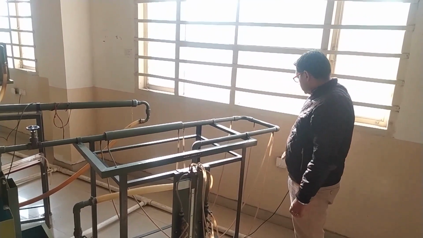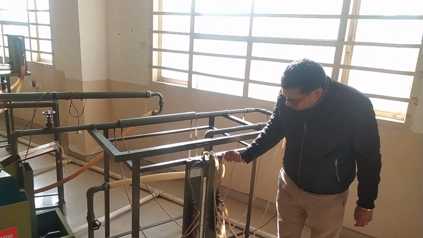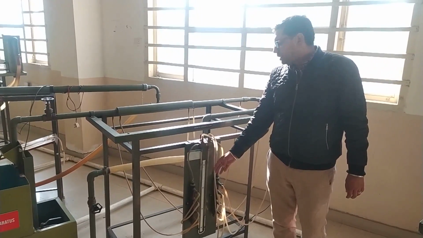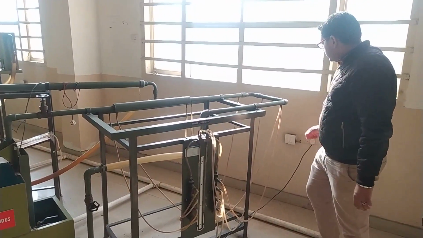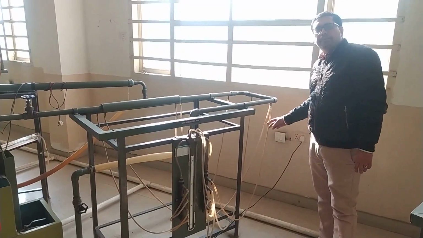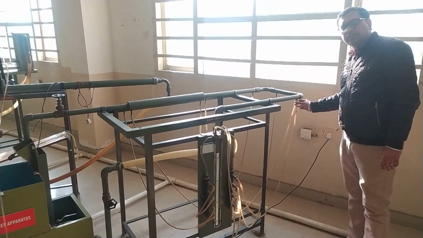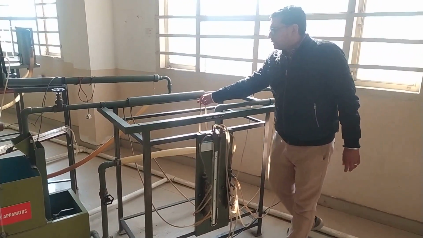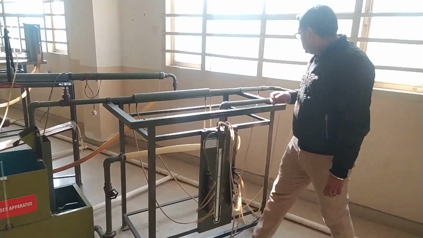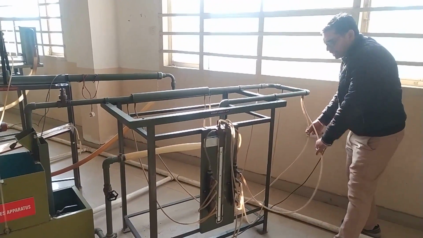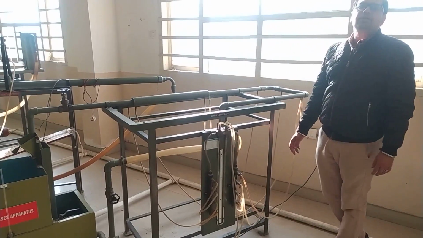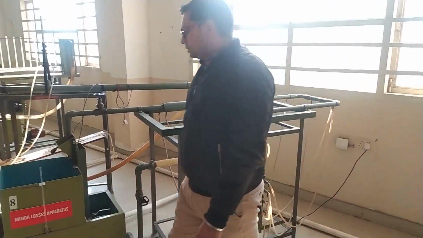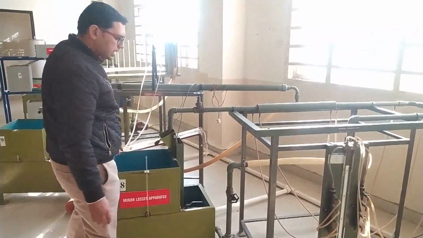You can see there is a manometer for the measurement of the pressure, in fact your head loss, and this manometer is attached to 8 tappings. You can see these are the tappings. There are a total of 8 tappings: 1, 2, 3, 4, 5, 6, 7, and 8. Now these tappings are attached to this manometer for the measurement of the head loss, and for the measurement of the flow, there is this measuring tank.